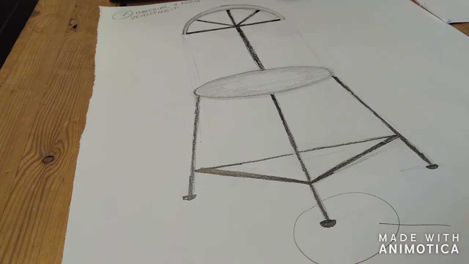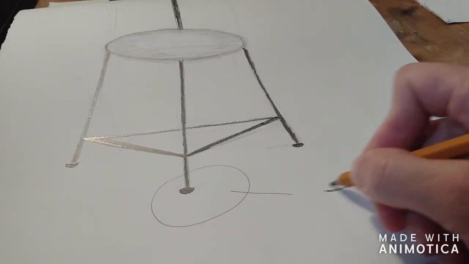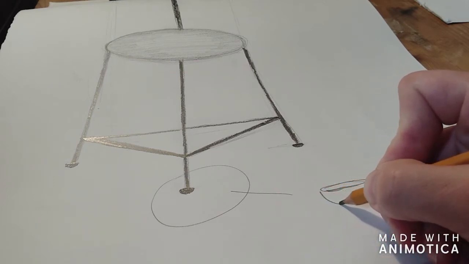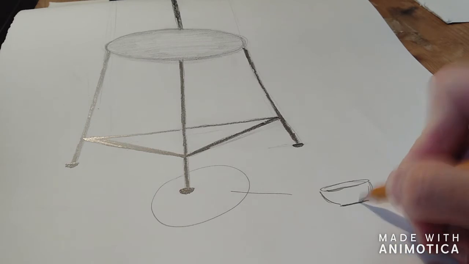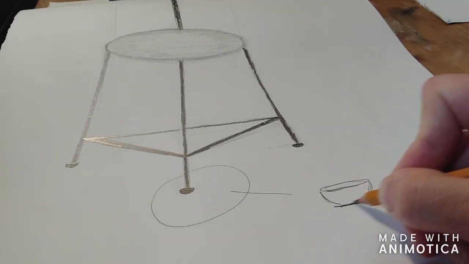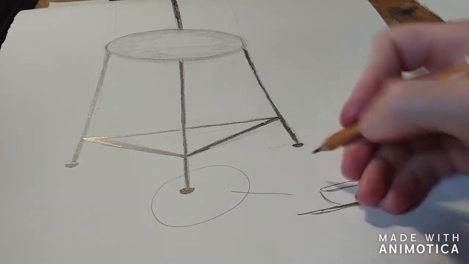Draw a little circle around this. And I show that even though it's rounded at the bottom, it's also not rounded. It's flat, so it'll sit flat there.